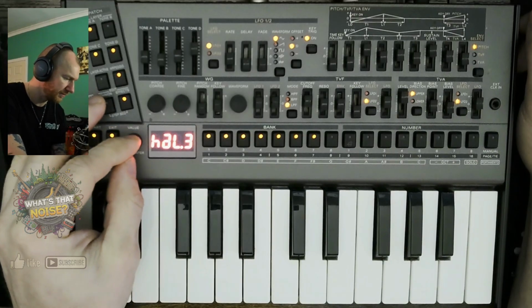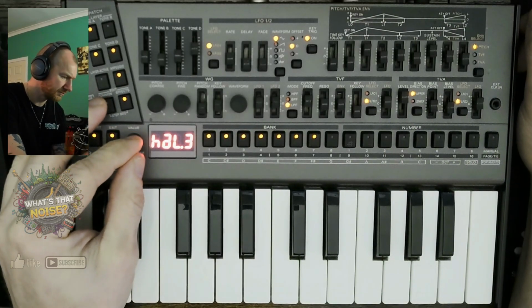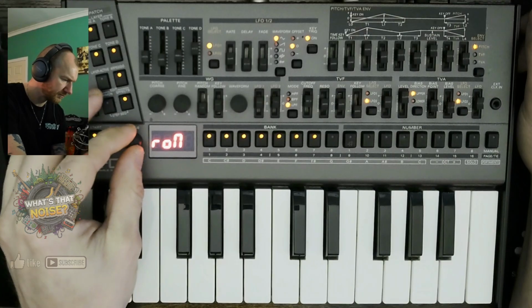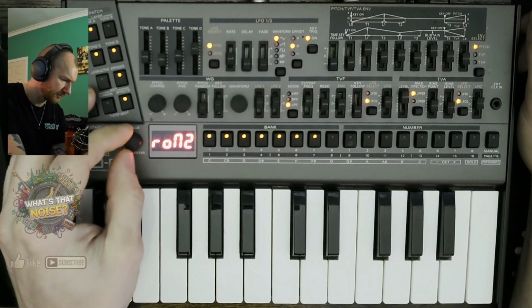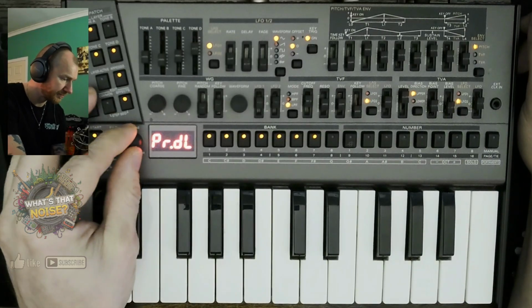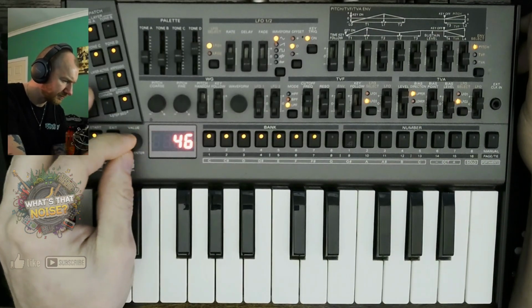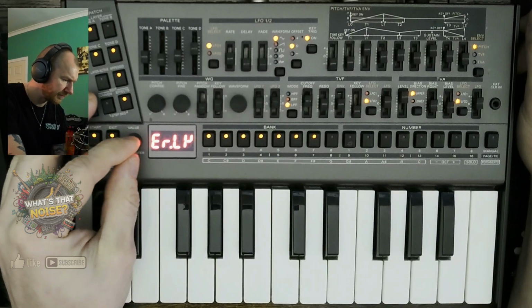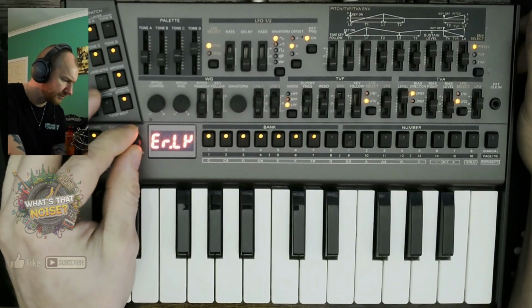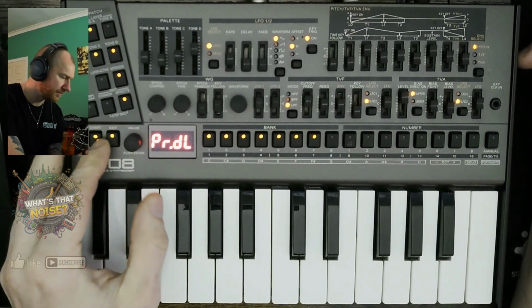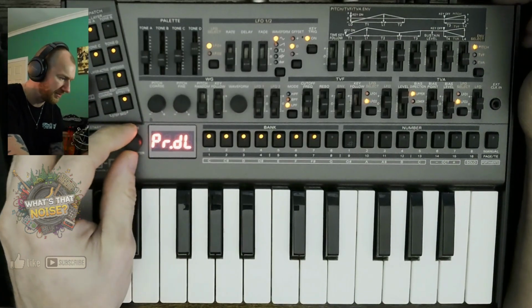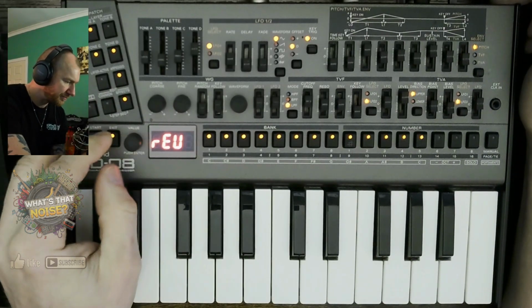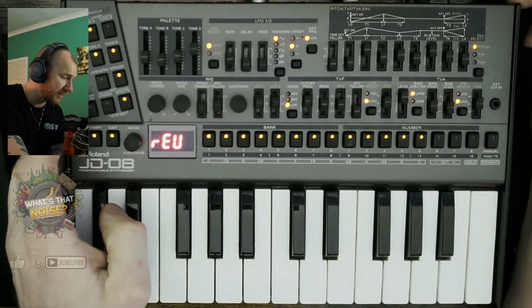Hold 3, okay. Room. Let's go to room 2. So there are a few different options for reverb. Again, you would have to dig into the manual just to decode it, because it's very cryptic. But we have delay and reverb.